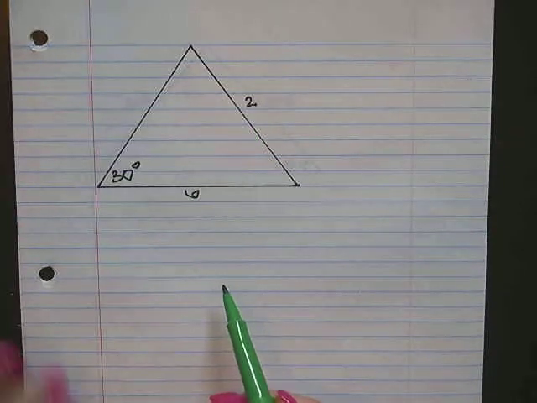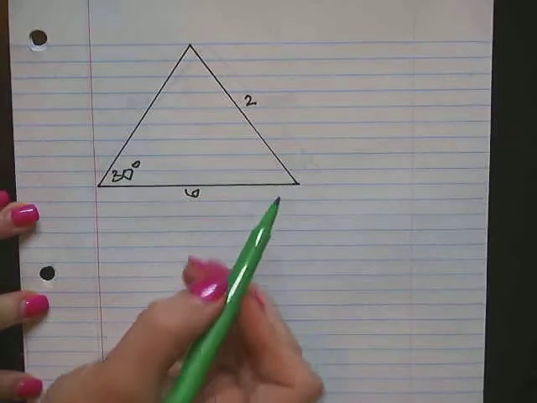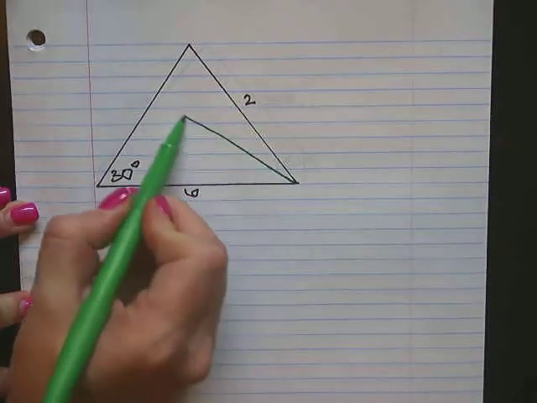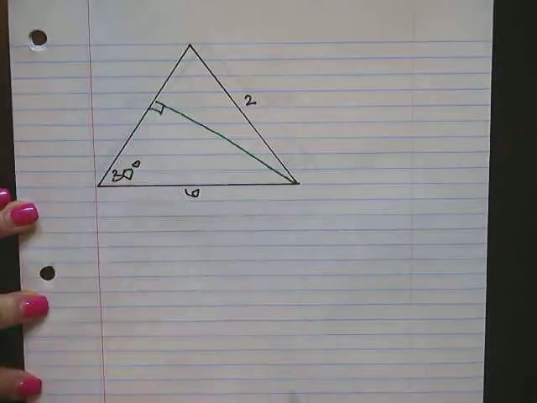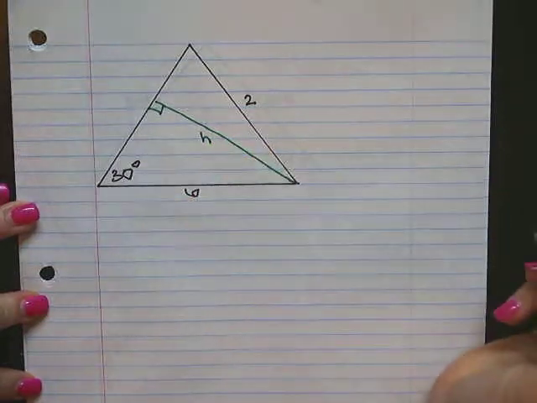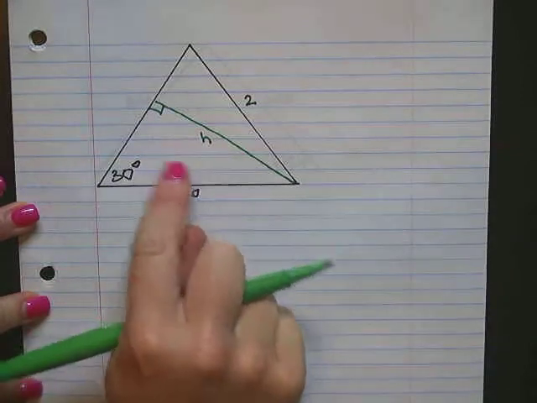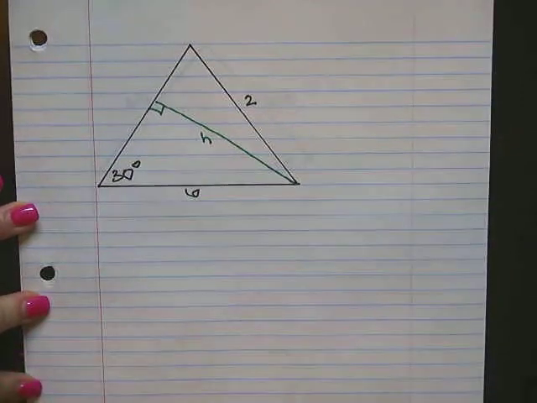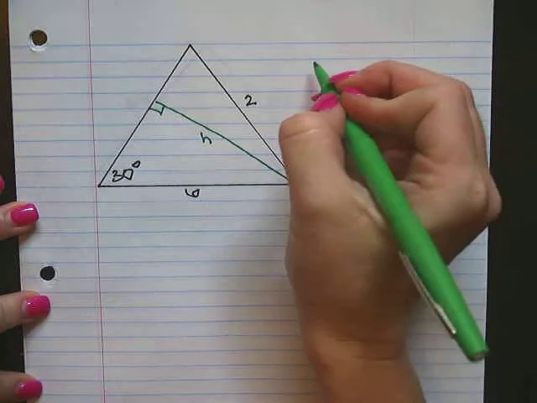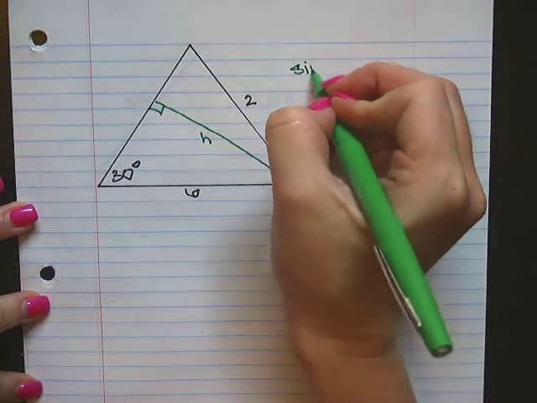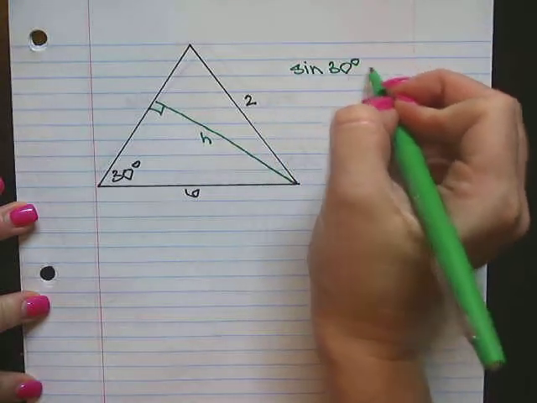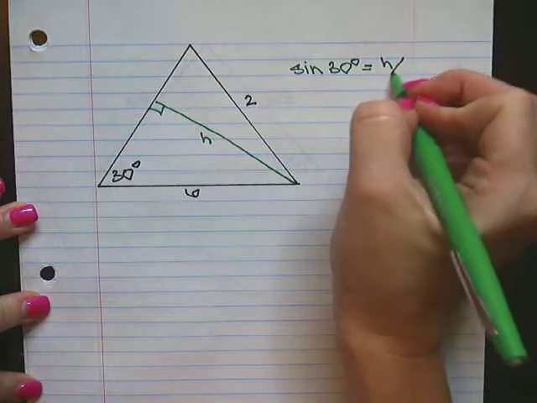Okay, so let's look at this problem here. We have a 30-degree angle and a side of 6 and a side of 2. So the first thing we need to do is drop our perpendicular between the two sides, and call it H. The next thing that we need to do is find the value of H, and we'll do it using this triangle here.